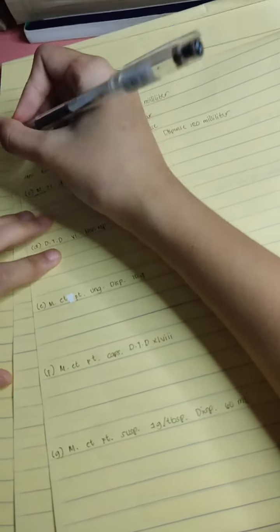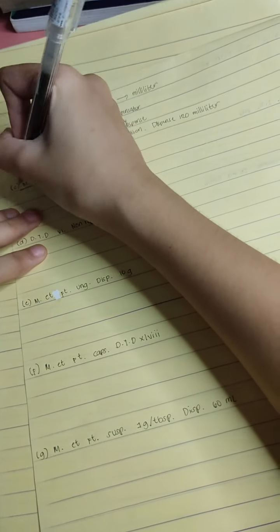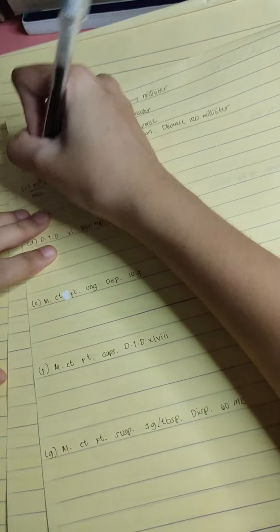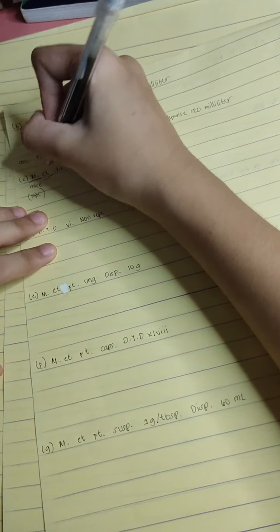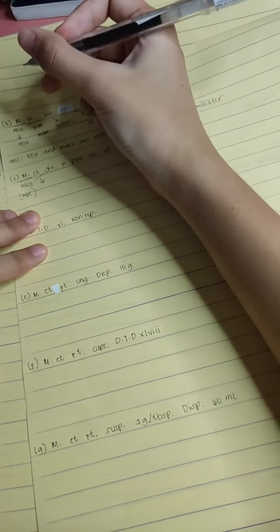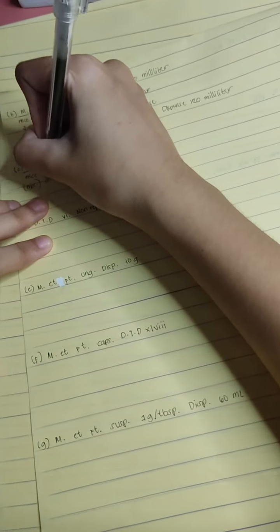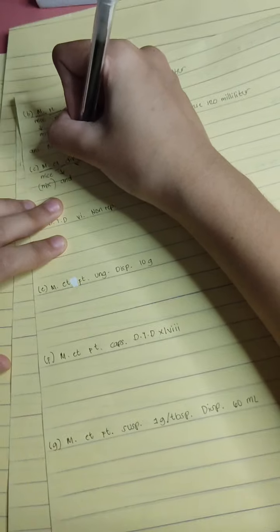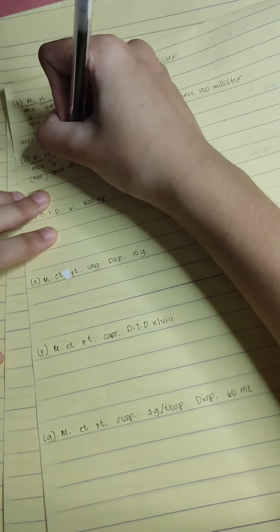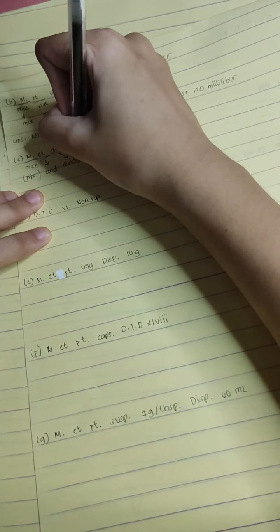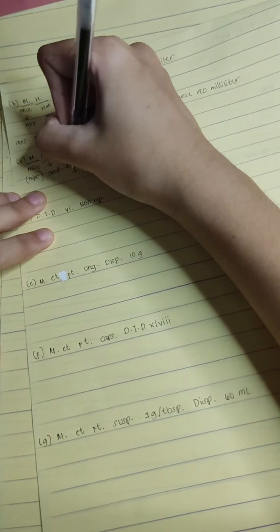M again, mice in Latin, which means mix. Et, there is no Latin for it, which means and. Div in Latin is dividatur, which means divide.